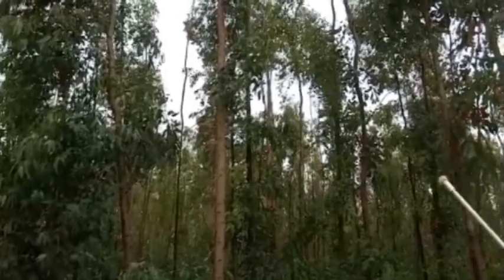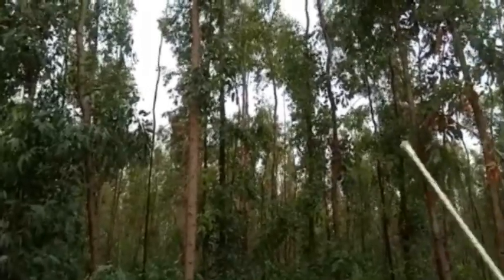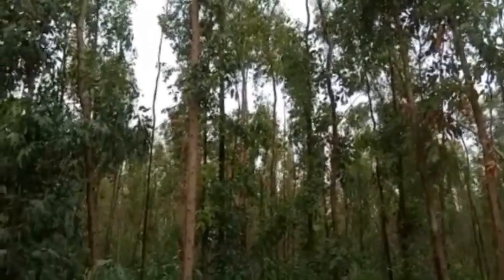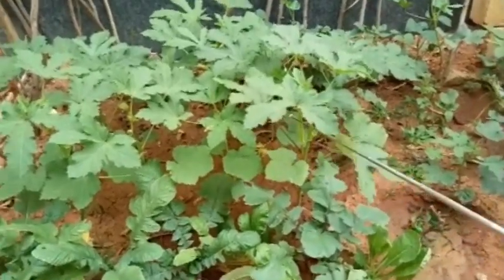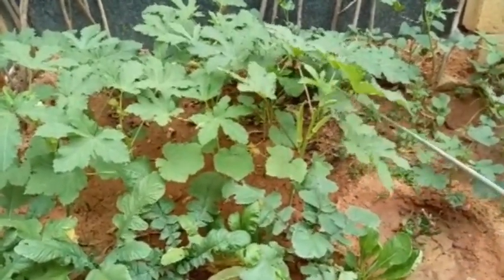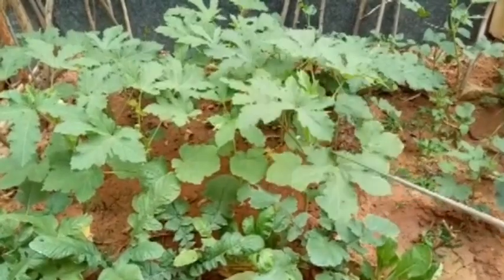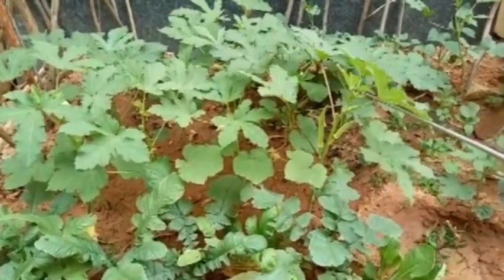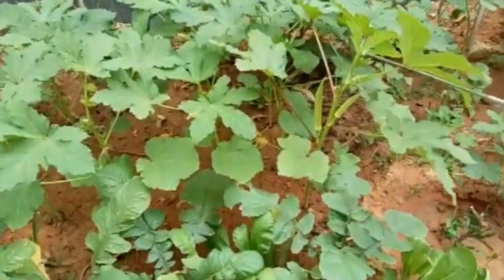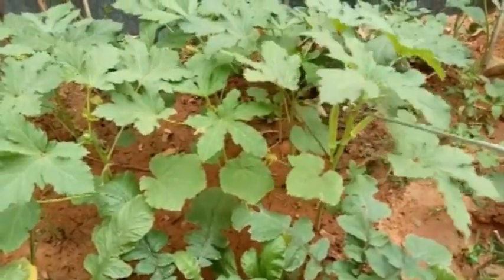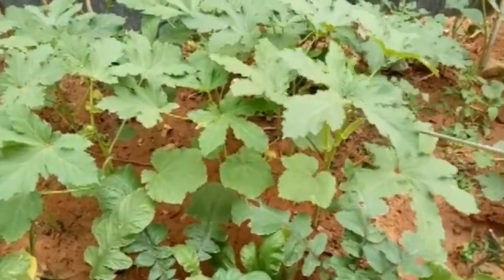Here are the trees. You can see them, right? They have very thick and strong stems. Here we can see thin and soft stems, is it not? For example, can you see the lady's fingers plant here? Yeah, they have a different kind of stem, that is thin and soft.